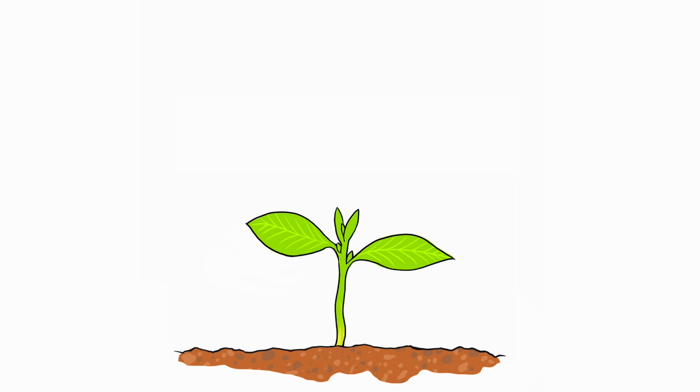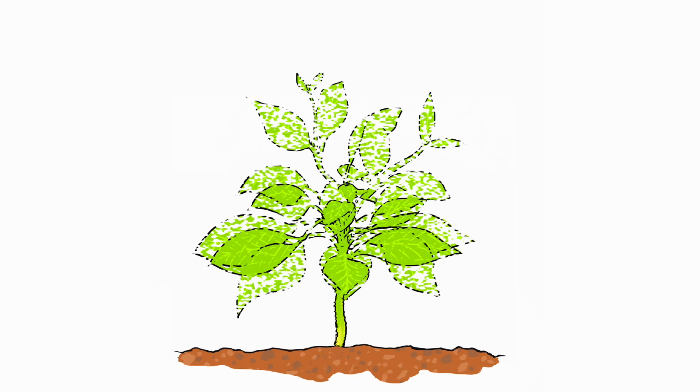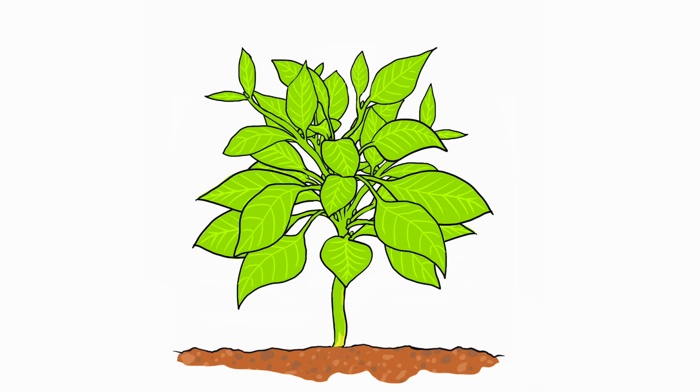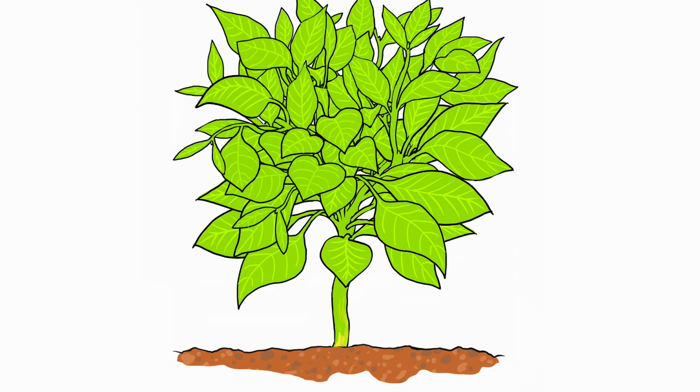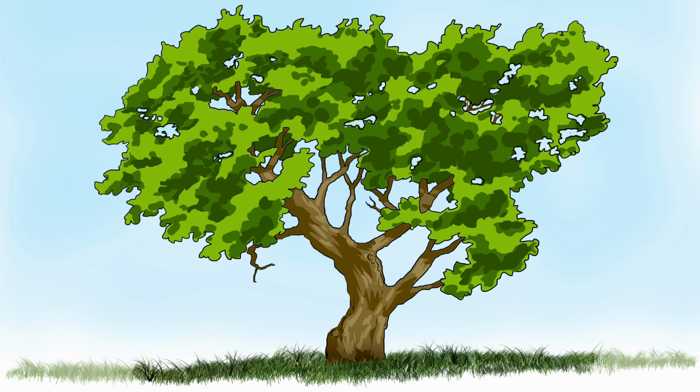Isn't that cool? Just by standing in the sun, a plant can make food for itself and grow nice and strong. Can we fill our tummy just by standing in the sun? Do you think? No, we can't. Now, do you know what else leaves do?